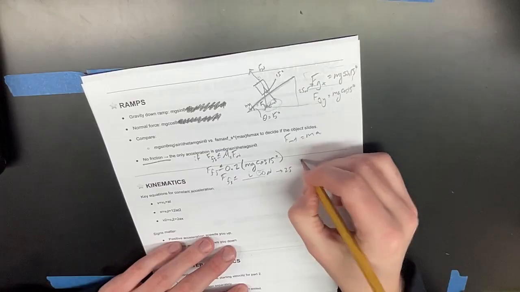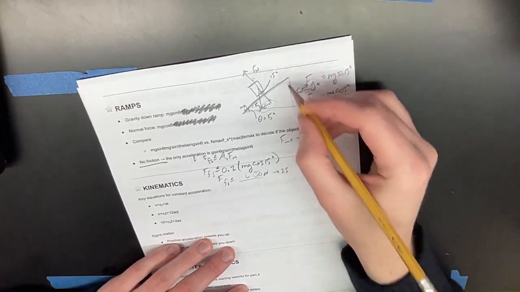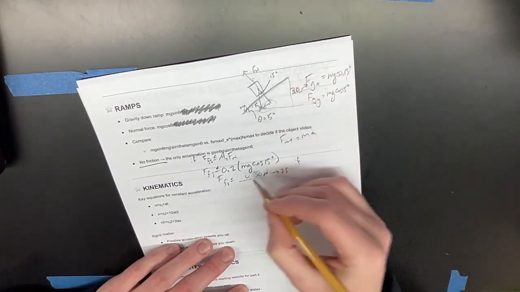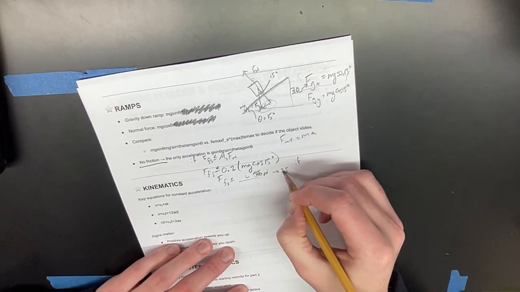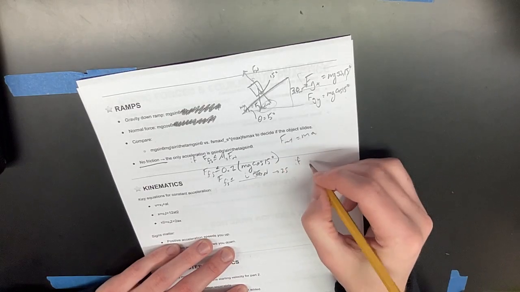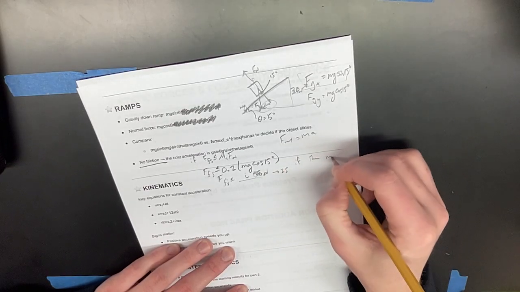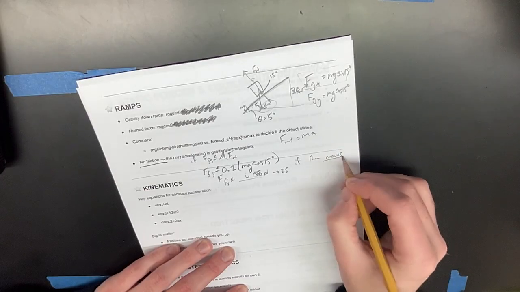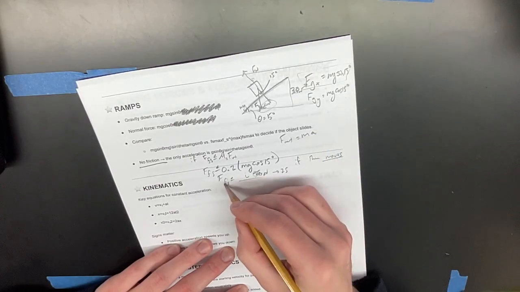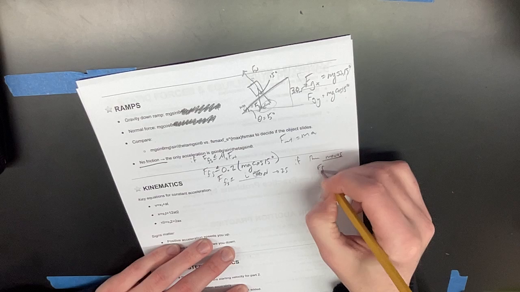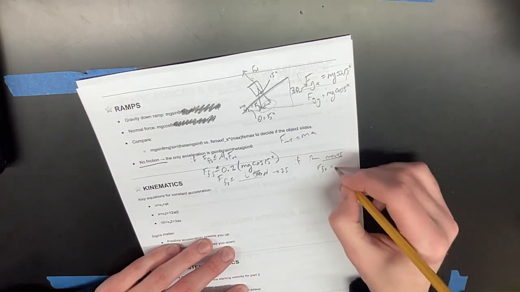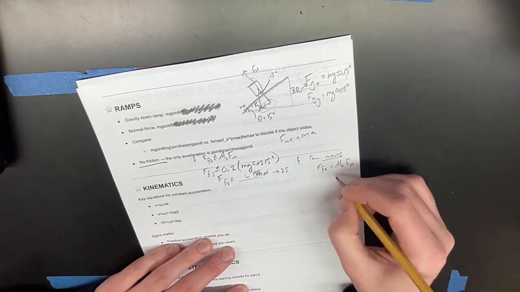However, if it exceeded it, let's flip-flop the numbers, so 30 and 25, then it does move. And now that it moves, I no longer care about static friction, so I would have to do a kinetic friction calculation, mu k Fn.